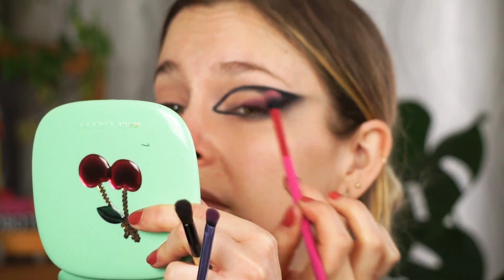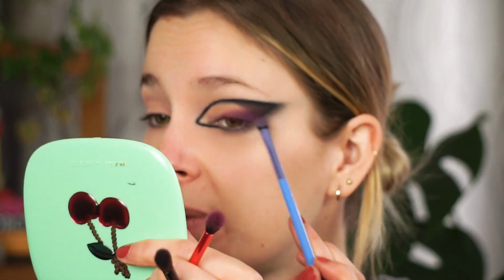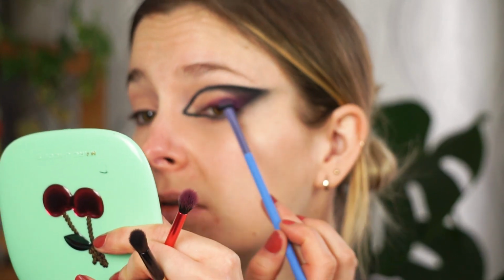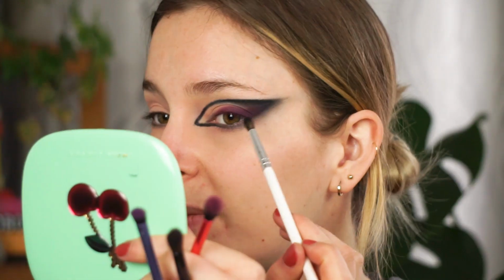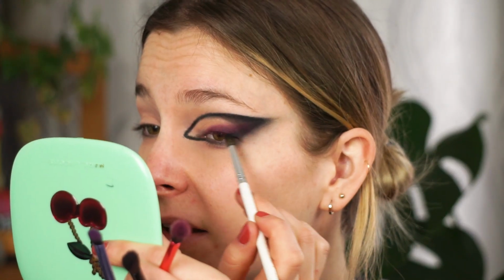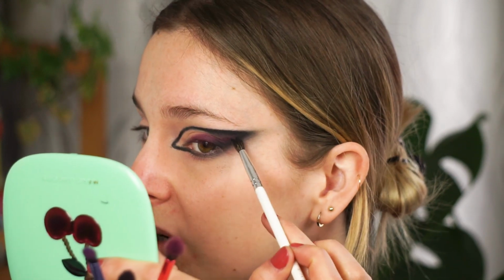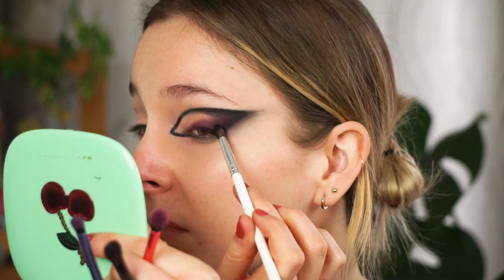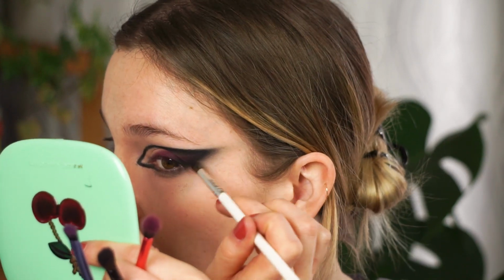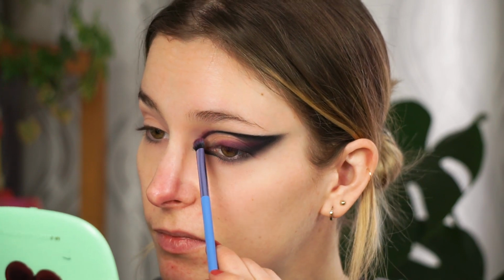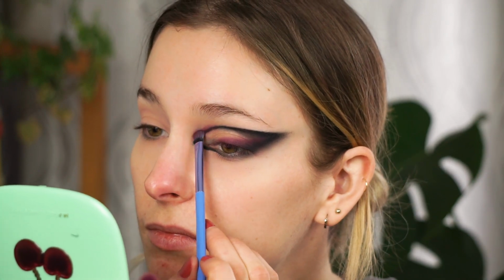I think I want to make that shade more purple, so I am going to use just a little bit of that purple from the Jaclyn Hill palette. I'm going to dab that on top, but a very small amount. And then I'm going to take just a little bit more black and re-intensify the black where we applied the purple on top of the black and make a really nice gradient from black to purple. And then with the same brush, I'm just going to add just a little bit of purple on top of the line in my inner corners.